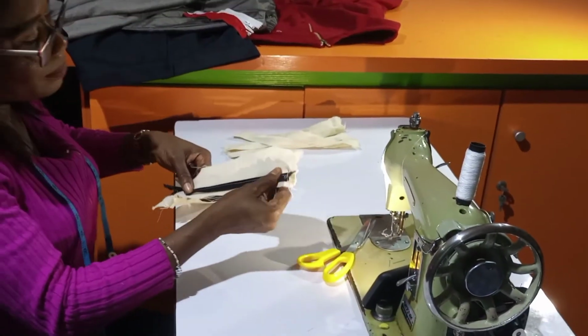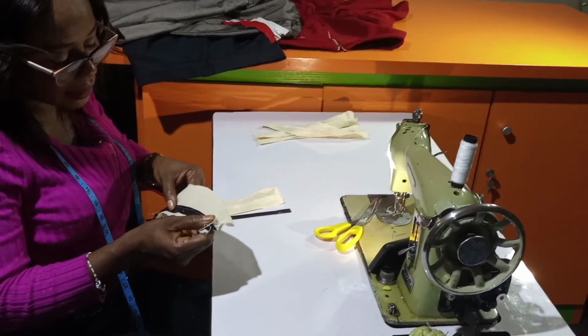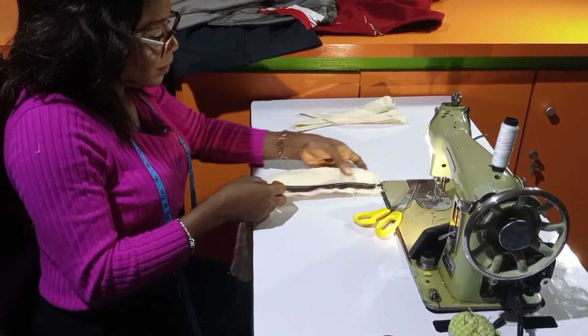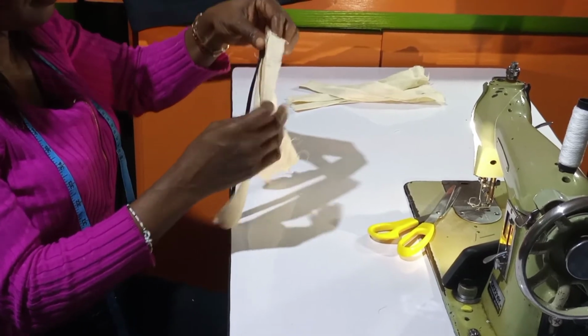So we are done with a part now. You can see the stitch that is directly behind the zipper teeth. Now we've done a side, we are going to do the other side in like manner.